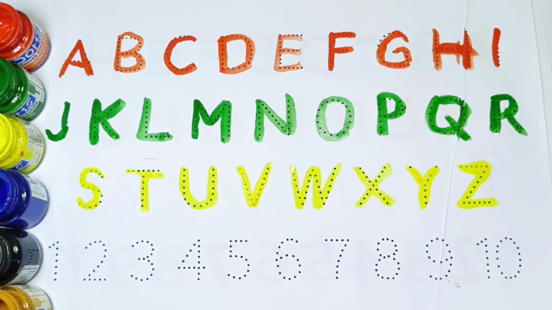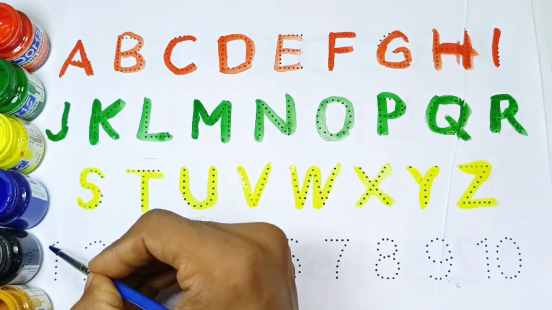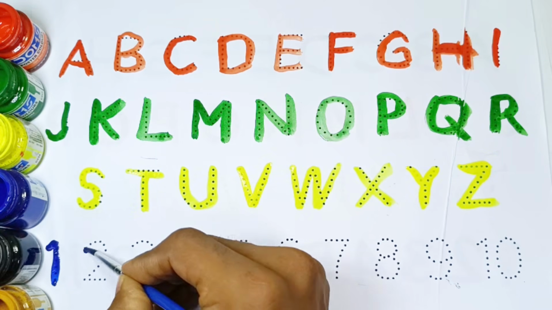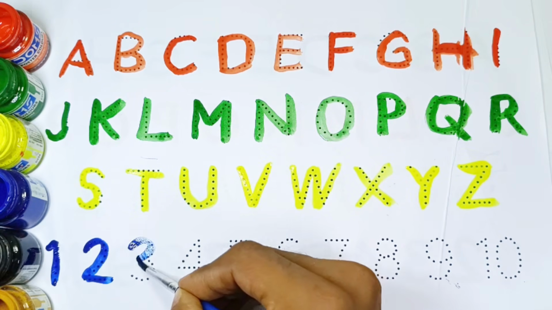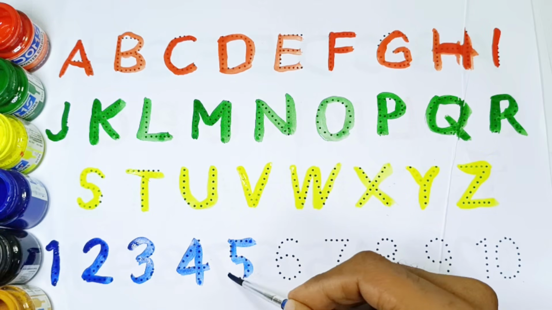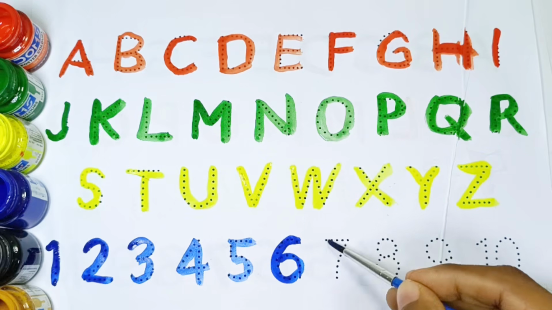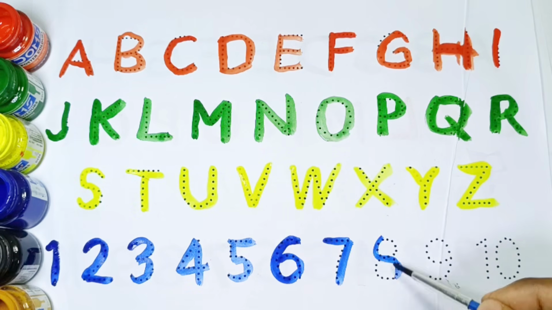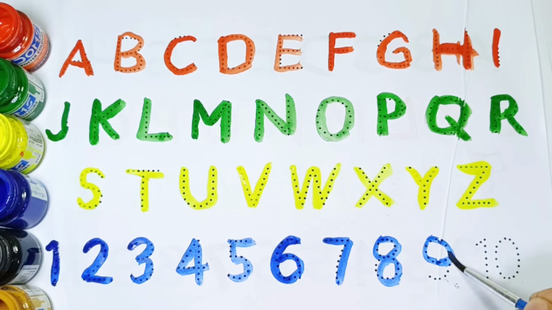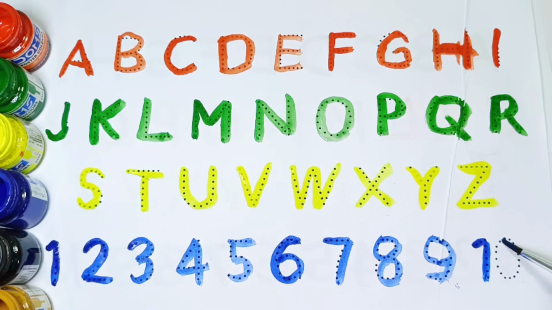Kids, now you draw numbers. And first you draw 1 and use blue color. 1, 2, 3, 4, 5, 6, 7, 8, 9. Last we draw 10. TEN, 10.